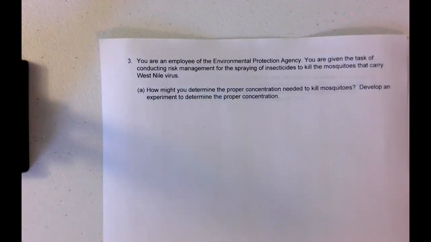Hey everyone, me again. Number 3 is talking about how we can set up some sort of an experiment for determining the concentration of an insecticide that will kill mosquitoes that carry West Nile. So letter A is asking you to set up an experiment to determine the proper concentration. This one is exactly like the one that we just did on number 2.